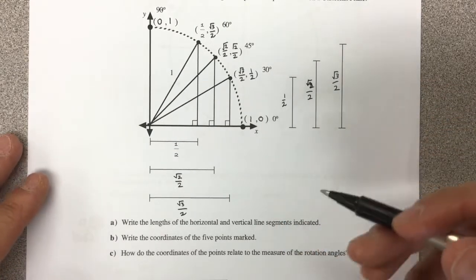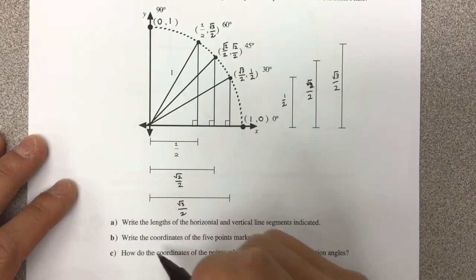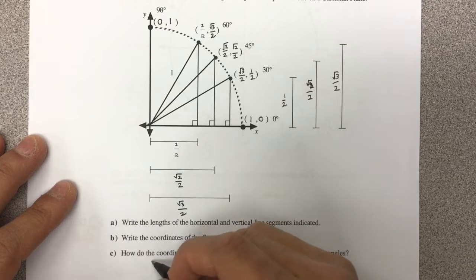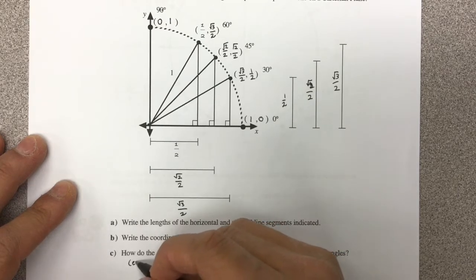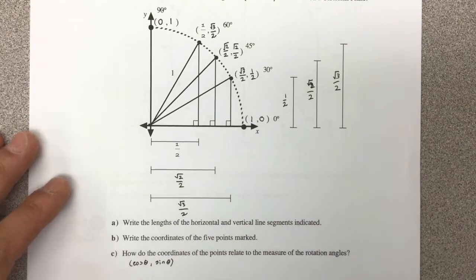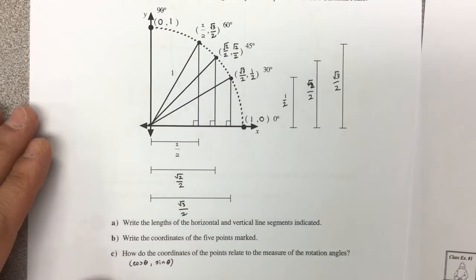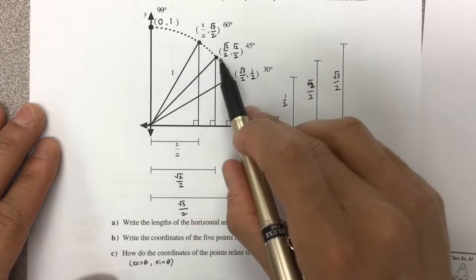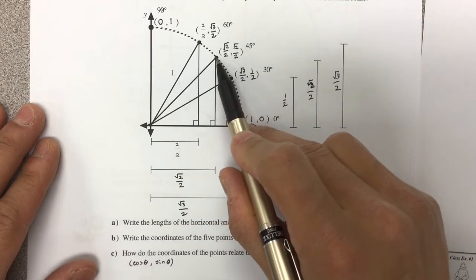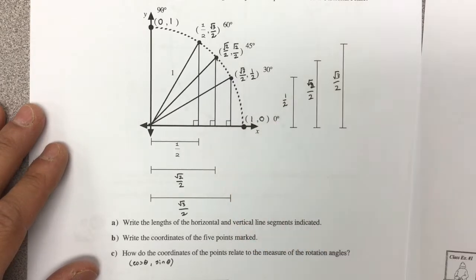Now, what we'll notice here is if I'm looking for, let's say, cosine theta and sine theta as an example, and let me grab my chart here as well. Let's say I'm looking for 45 degrees. So at this point here, I want cosine 45 degrees.